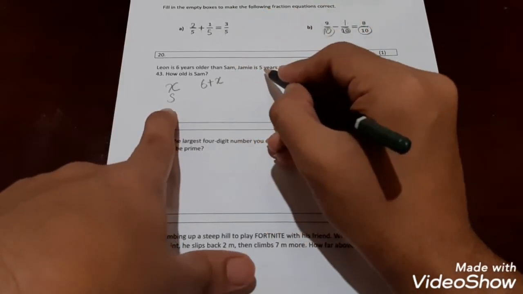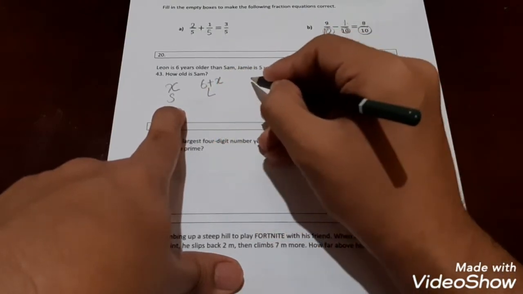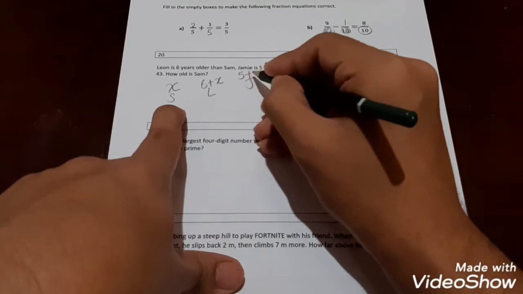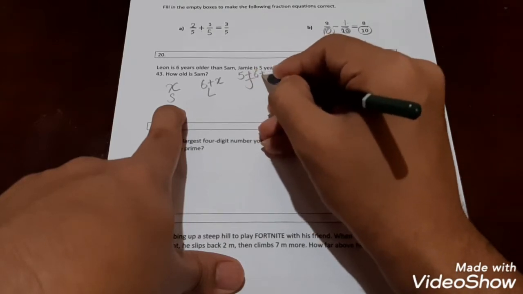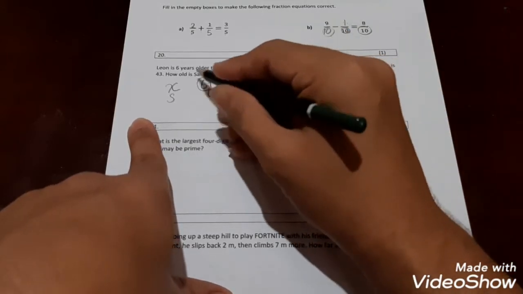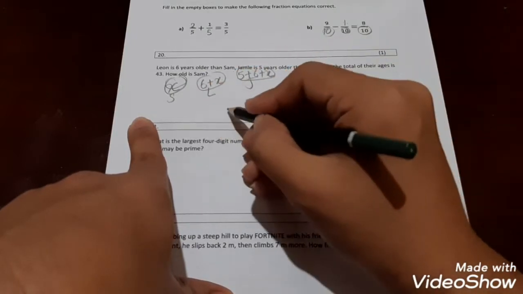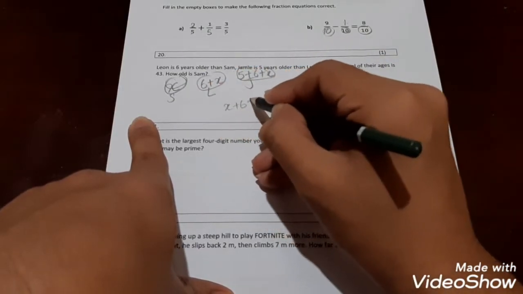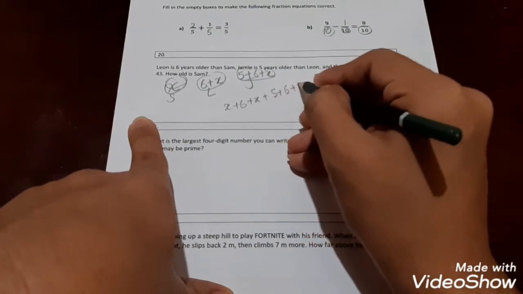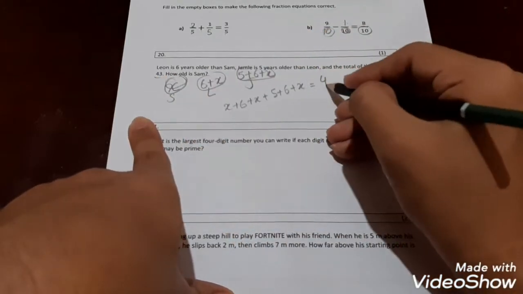Then Jamie is 5 years older than Leon, so this is Leon, and for Jamie it will be 5 plus 6 plus X. So this is Jamie's age, this is Leon's age, and this is Sam's age. So we'll add these three ages, which is X plus 6 plus X. Then for Jamie's 5 plus 6 plus X is equal to the total of the ages, 43.